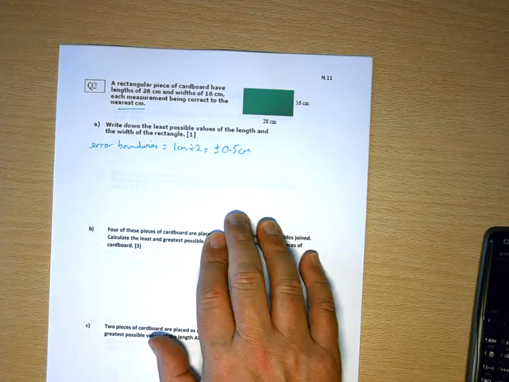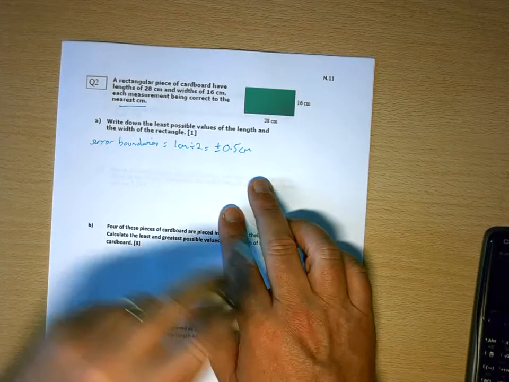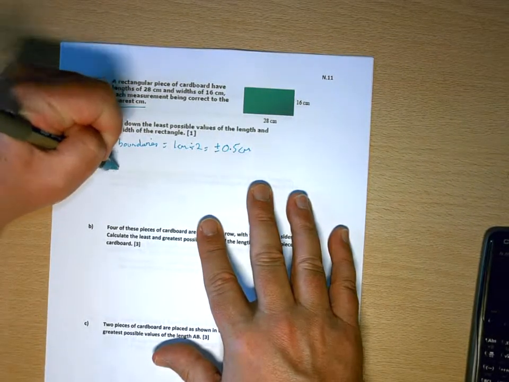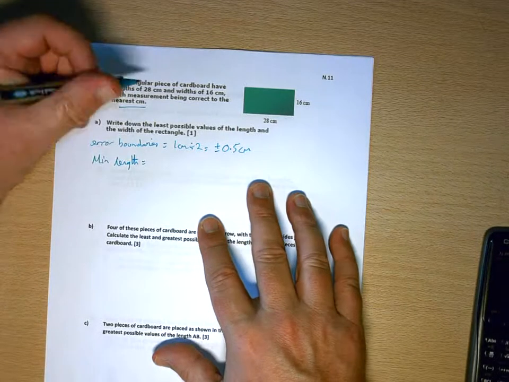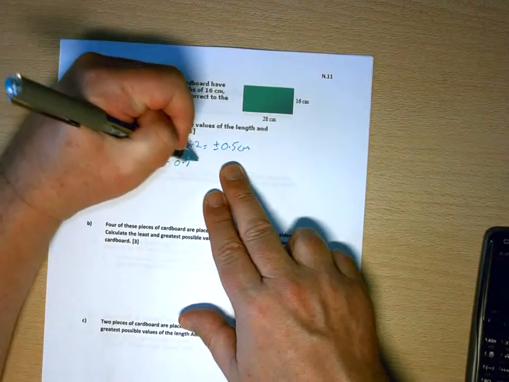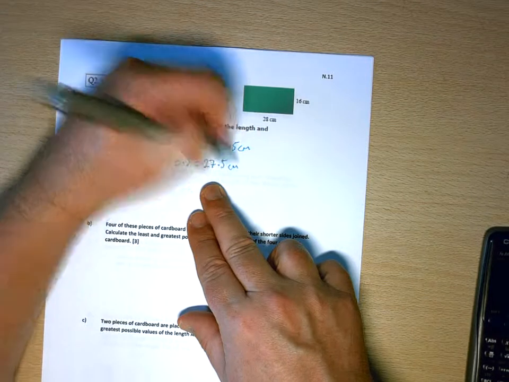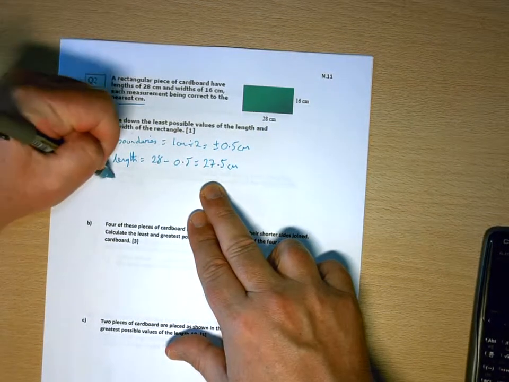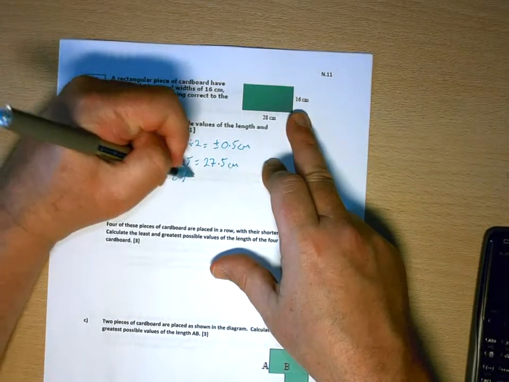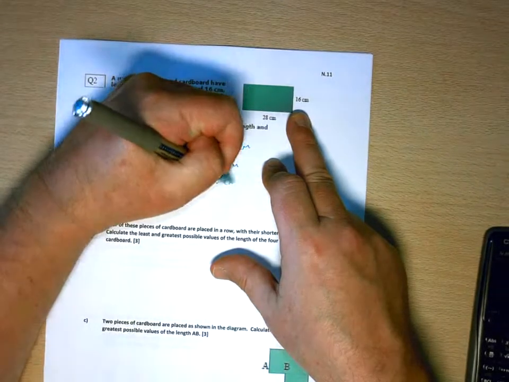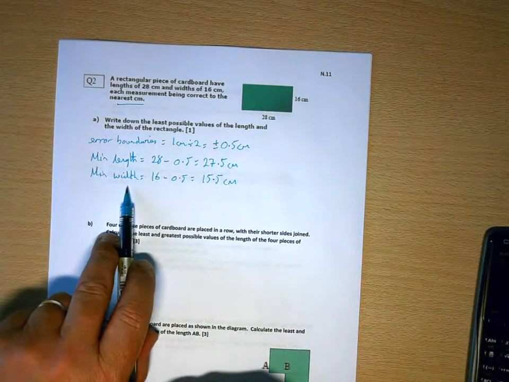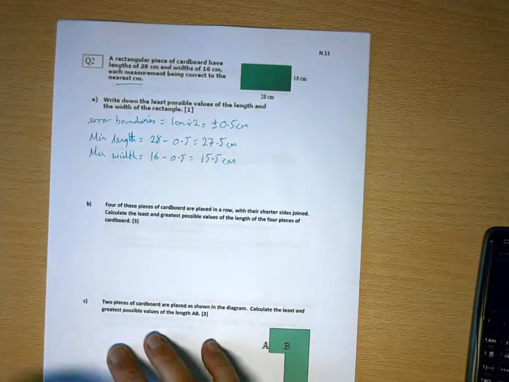So there's going to be plus or minus half a centimetre either side of our rounded values. So the minimum length will be 28 minus 0.5. And the minimum width will be 16 less 0.5. I've done the least possible values, so they're not asking for the greatest, so that's all we need to do there.